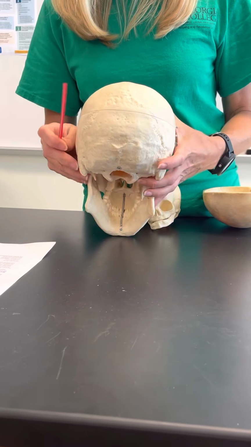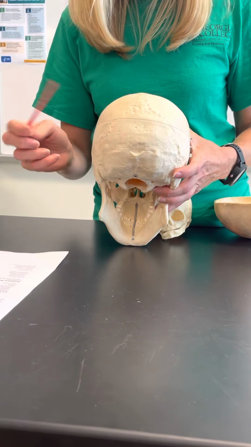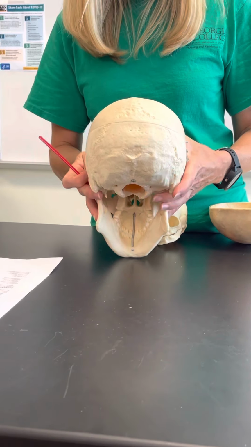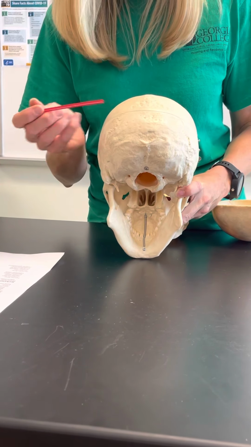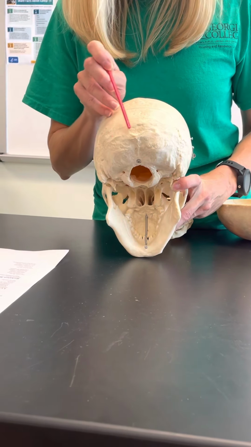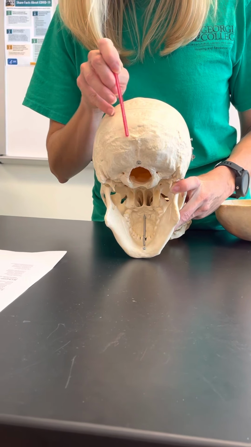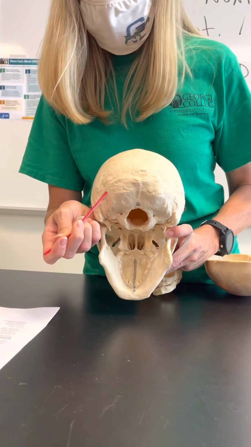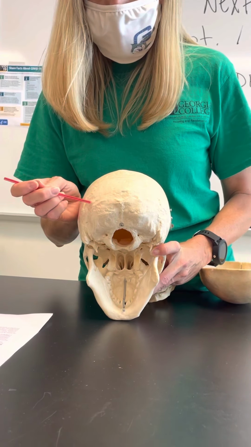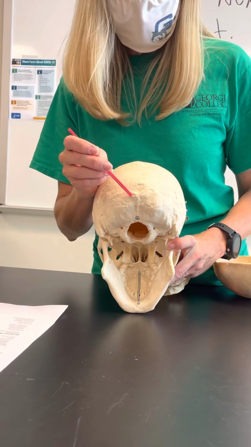The occipital bone, the posterior portion of the skull, has several features, including nuchal lines, which are attachment sites for muscle. So there's one across here and one a bit lower. And within this one nuchal line, you see a bump.